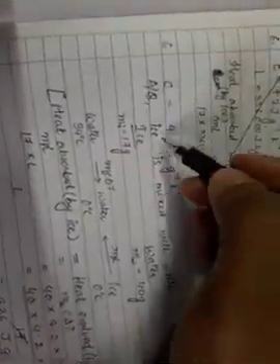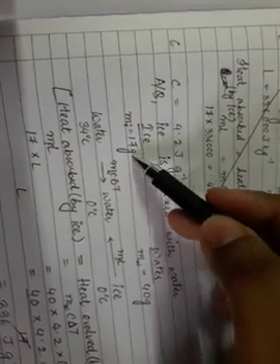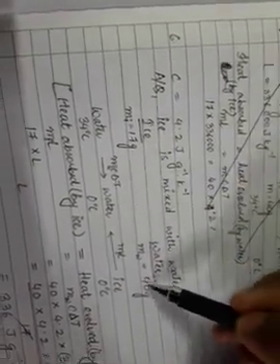Clear? So how we are doing here is, according to question, you are mixing ice with water. Ice you have taken 17 gram, water you have taken 40 gram.